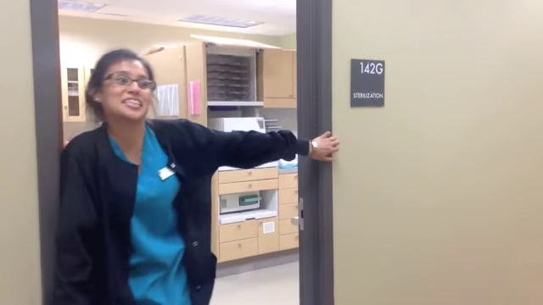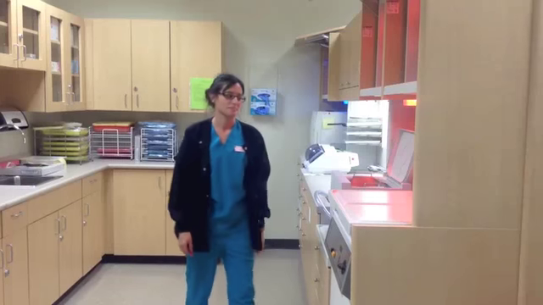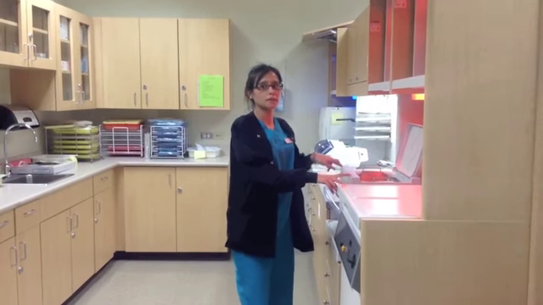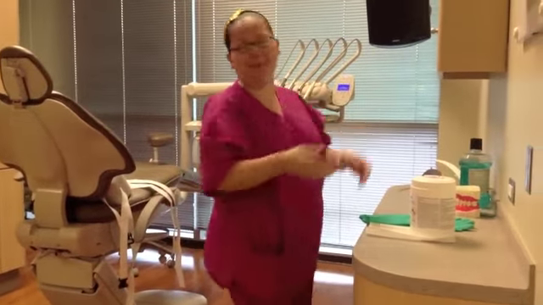Okay, so after the treatment room, we're going to come to the sterilization room. In the sterilization room, we are going to check the levels of the solutions. Room, and we're going to do an in-depth cleaning of the treatment room.